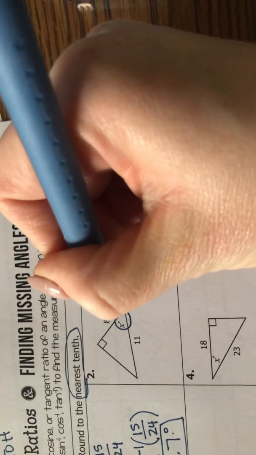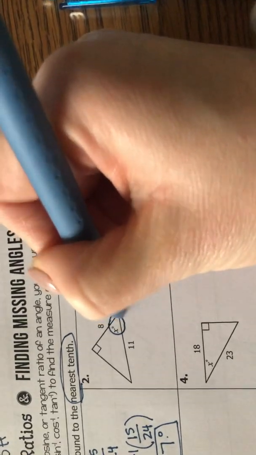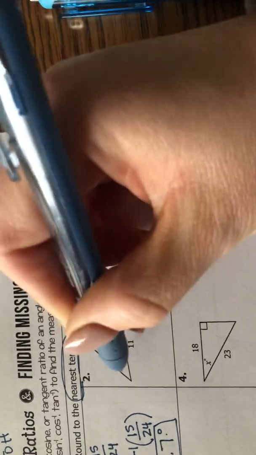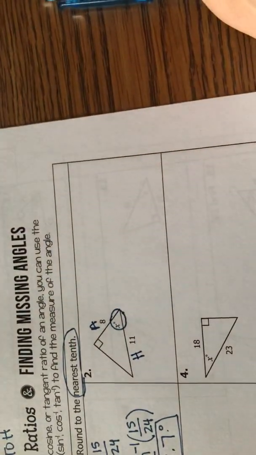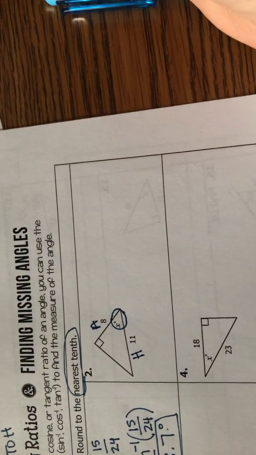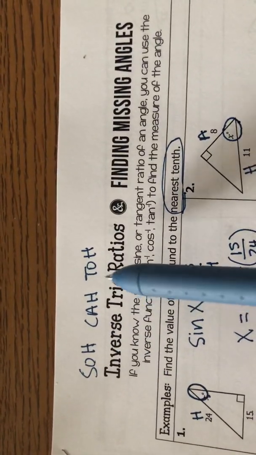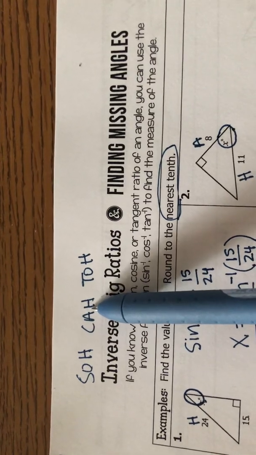All right, let's go to number 2. This is your reference angle. And according to this angle, we have the adjacent side and we have the hypotenuse. All right, which one of these uses adjacent and hypotenuse? It would be cosine.